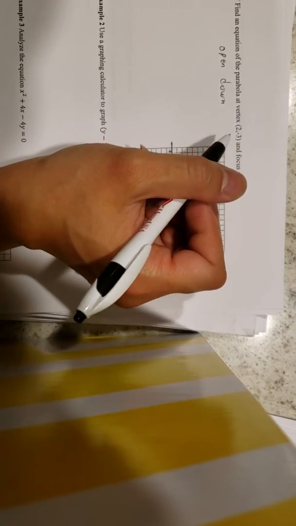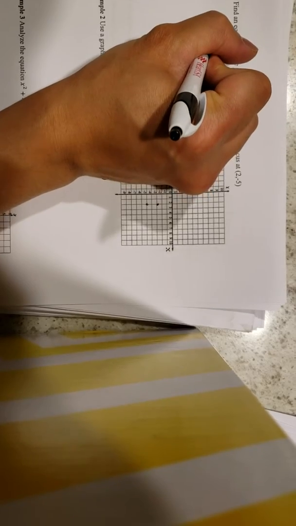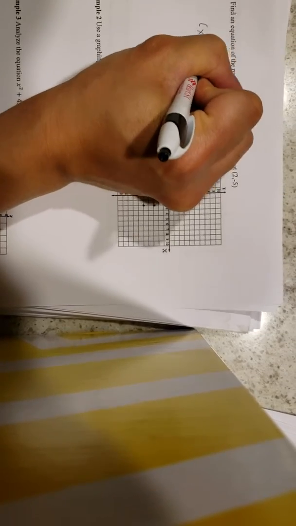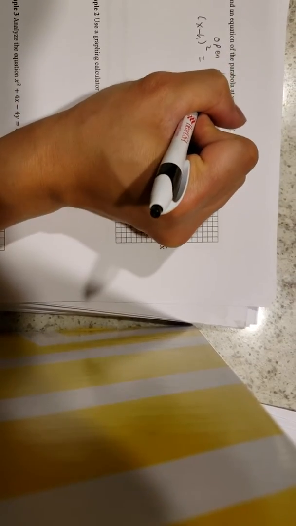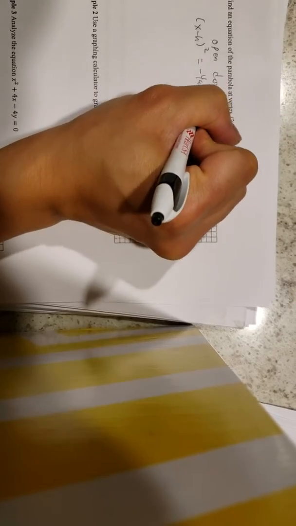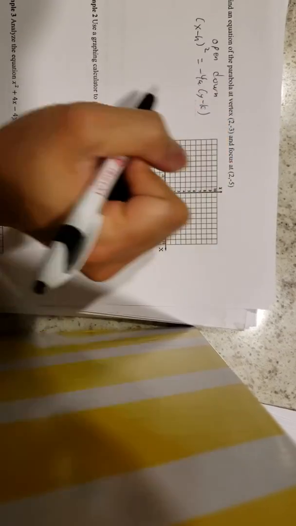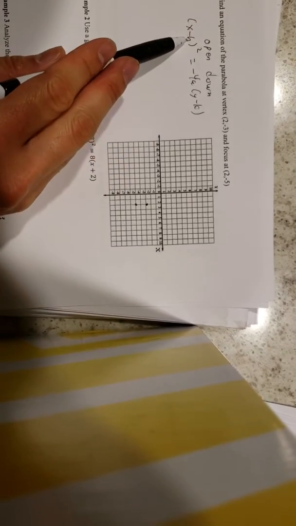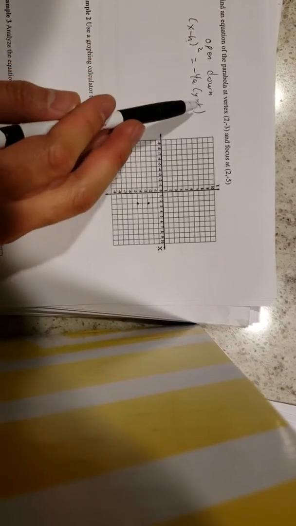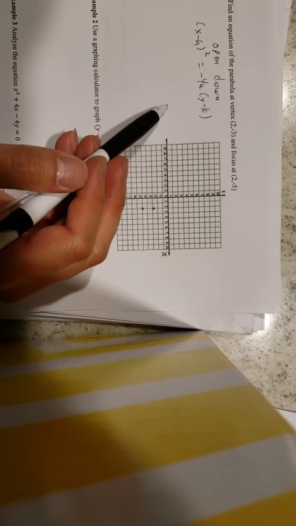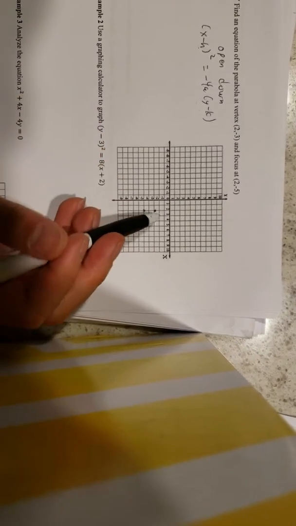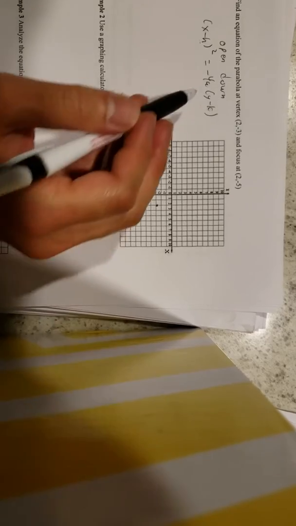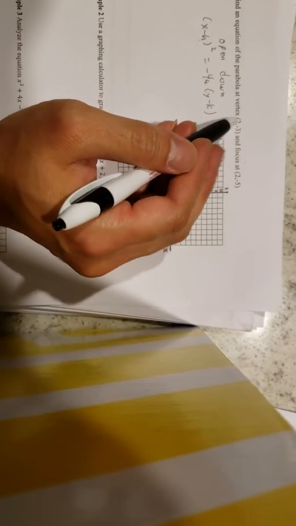So now if we just move the vertex, it is going to be (x minus h) squared is equal to negative 4a (y minus k). Remember that in the vertex, h will always be attached to the x and k will always be attached to the y. So now I just look at my problem here to see what the vertex is.